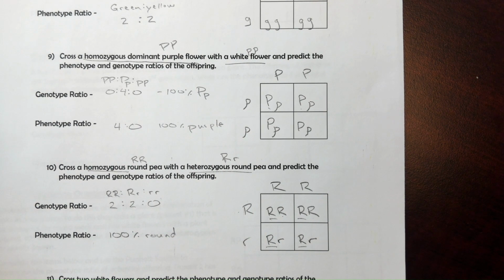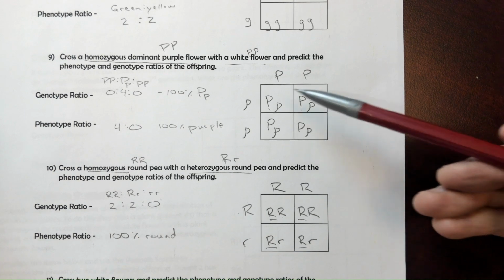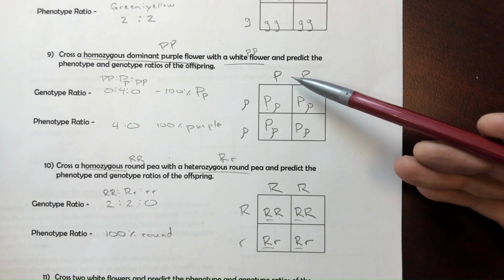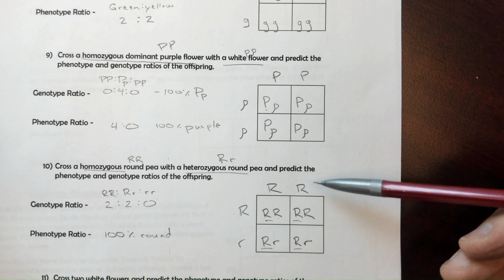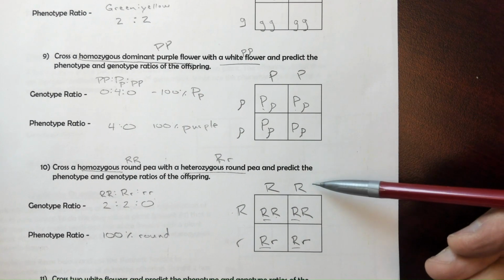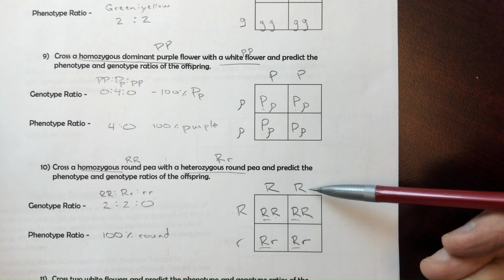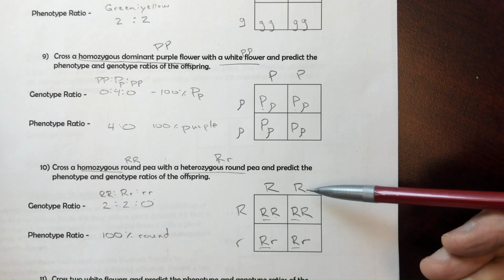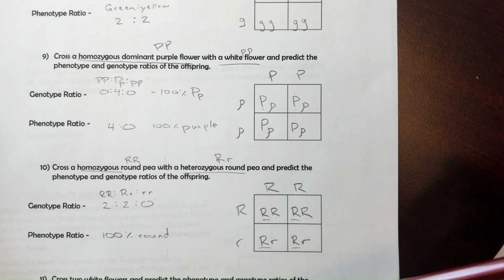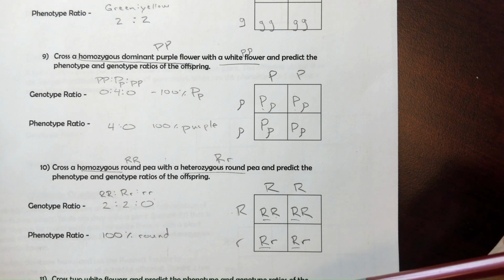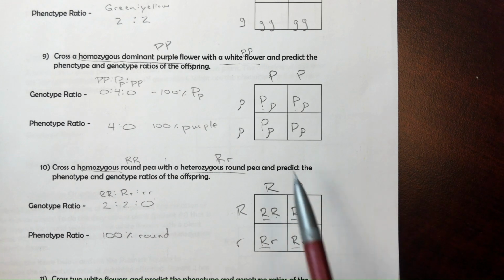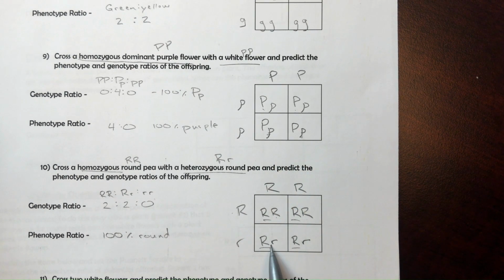All right. And so what we've seen in these last 2 examples is that in any cross, if there is a homozygous dominant parent, at least one homozygous dominant parent, all of the offspring will exhibit the dominant phenotype. They may carry a recessive allele, but they won't express it.